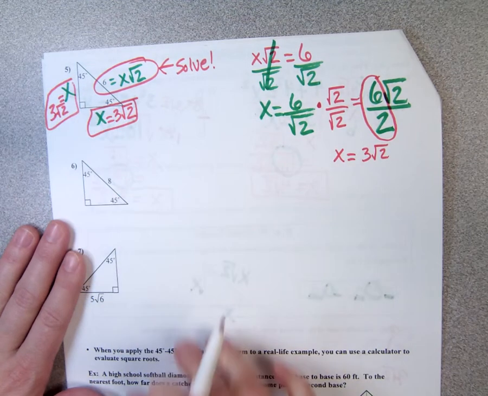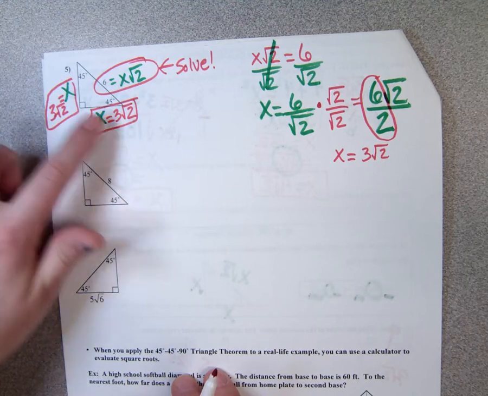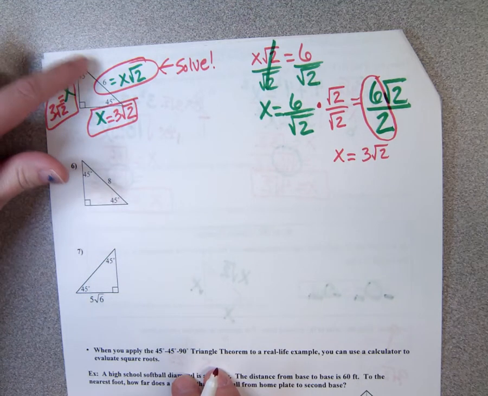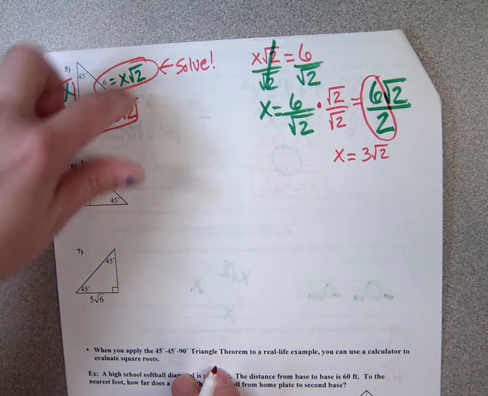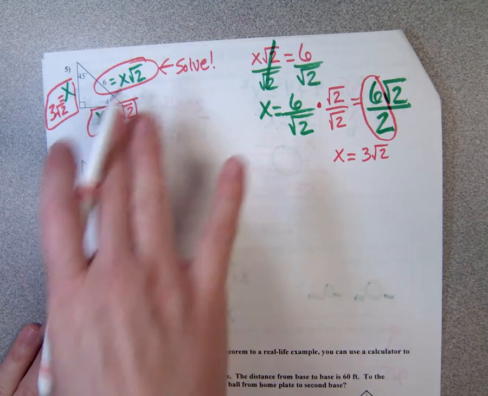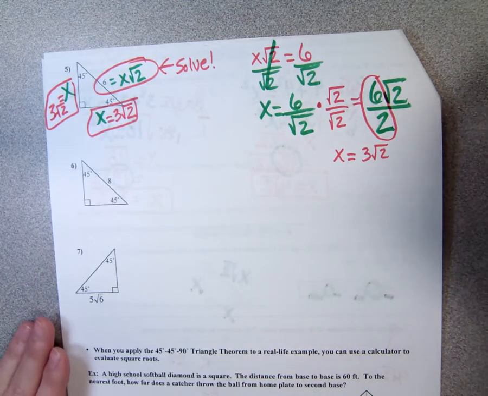And so now I know all 3 sides. These 2 sides are 3 square root of 2, and this side is a 6. It was given to me originally. So with all of these problems, you always have to know X. This one was harder because I didn't know X to begin with.